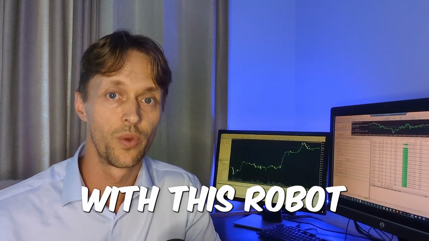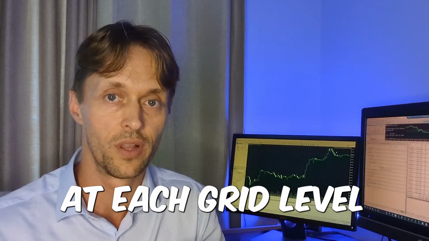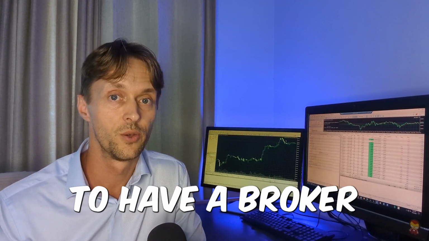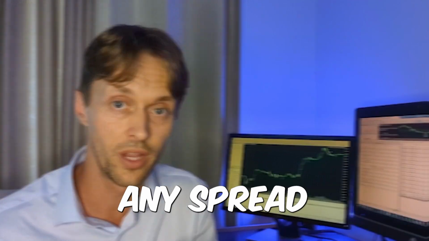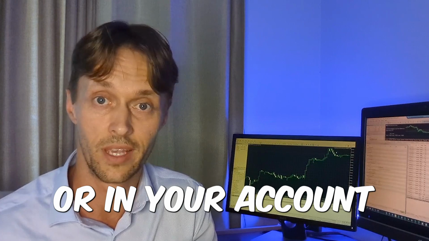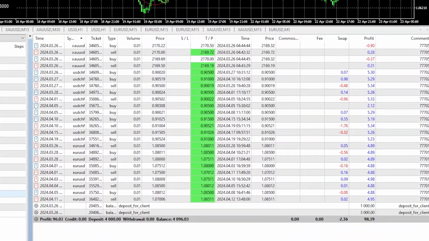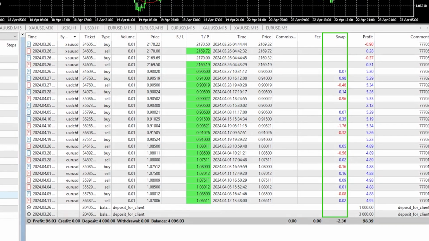So one of the drawdowns with this robot is that it does pay double the spread at each grid level if that option is on in your back end. So it may pay to have a broker or an account that doesn't pay any spread for those charts or in your account total. And it would be great if you could get an account that is swap-free, as some of the trades do stay open for quite a long time.